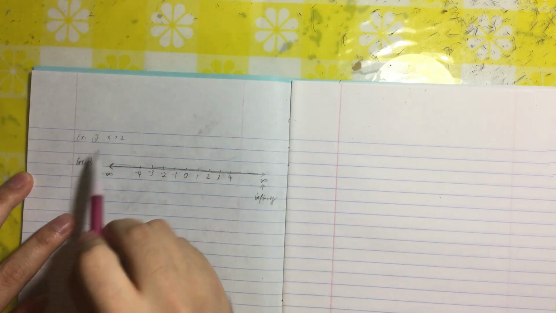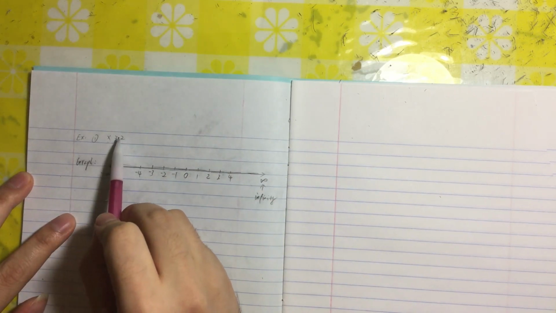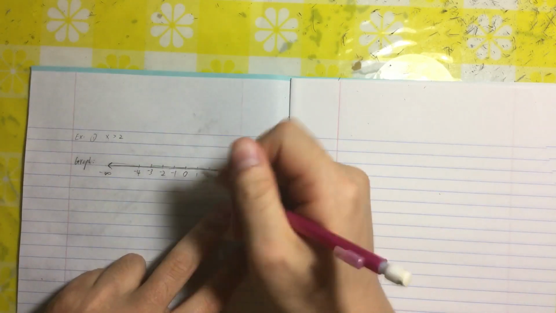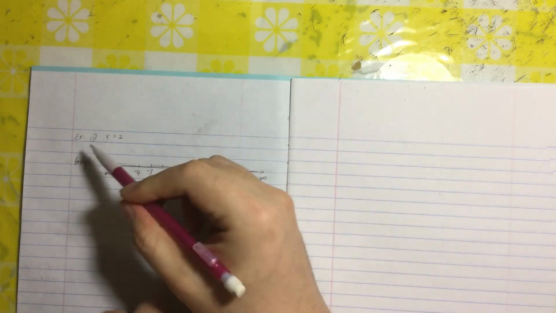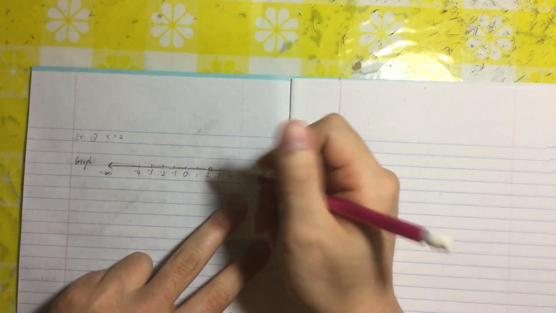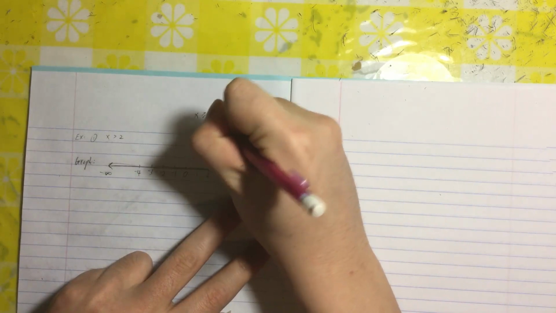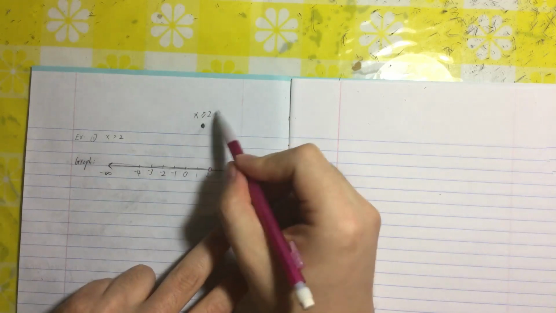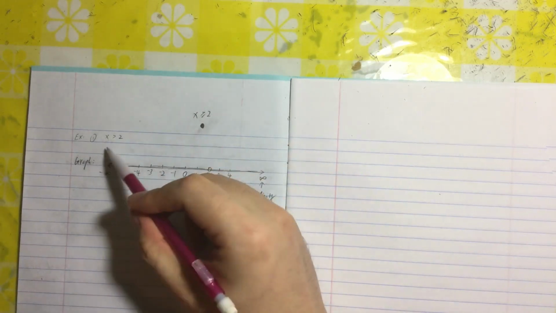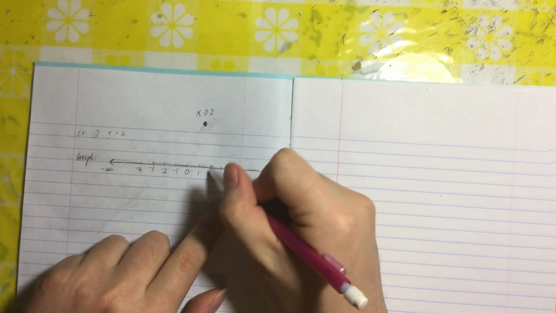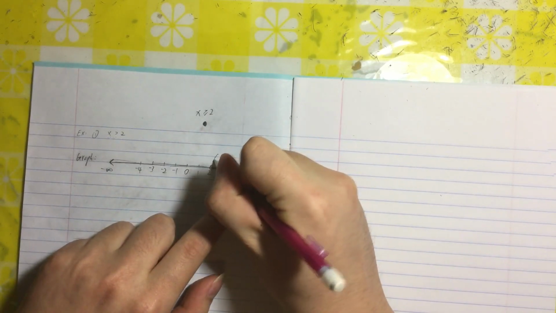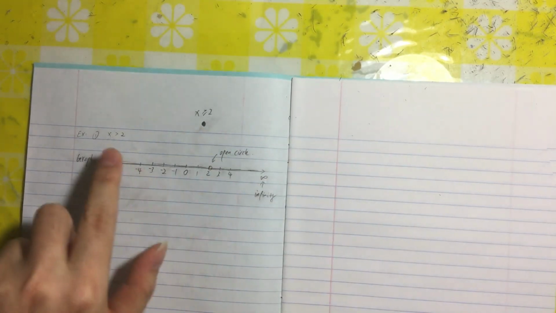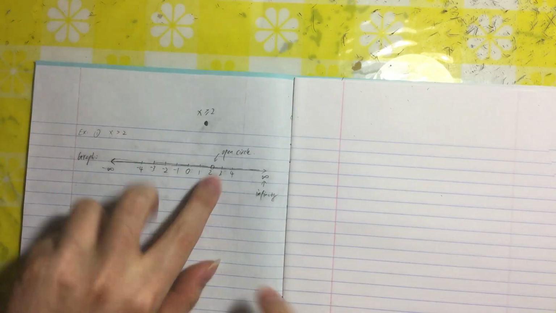Now, for this inequality, x is greater than 2, number 2 is not included. If number 2 is not included, we draw an empty circle at 2. If 2 is included, then we draw a solid circle at 2. Here, since number 2 is not included, we draw an empty circle at 2. This empty circle is also called an open circle.